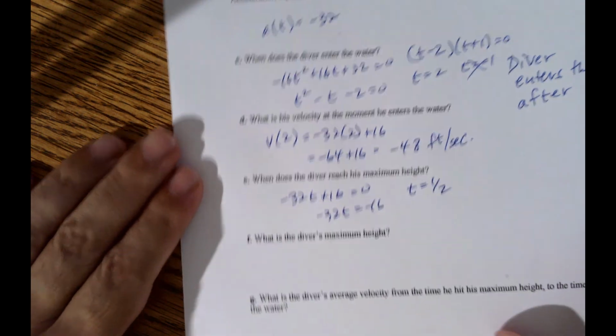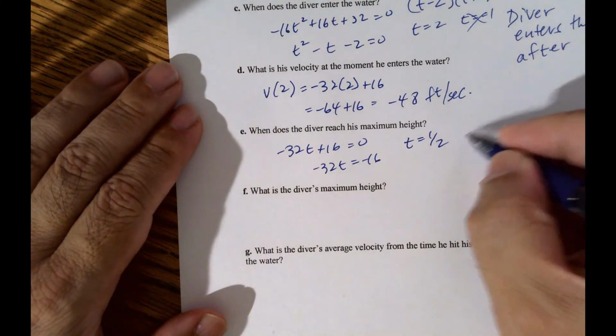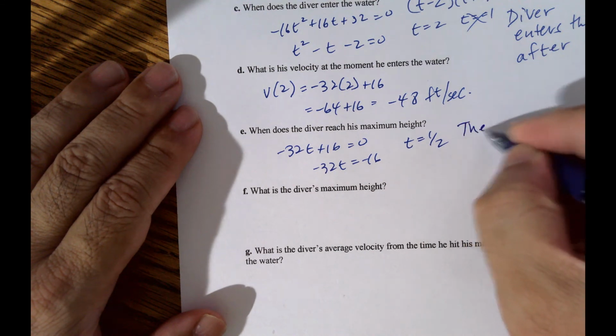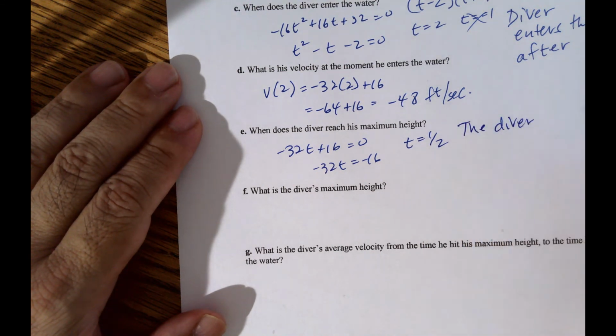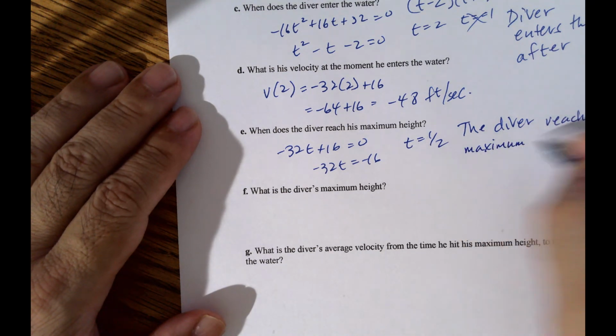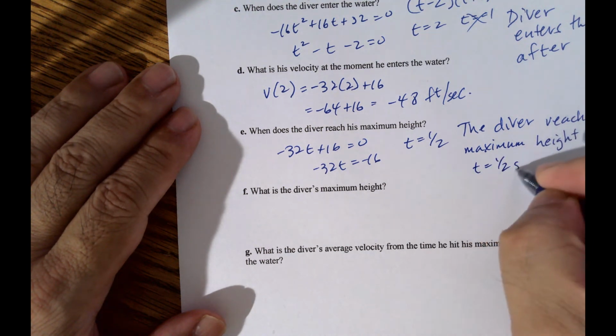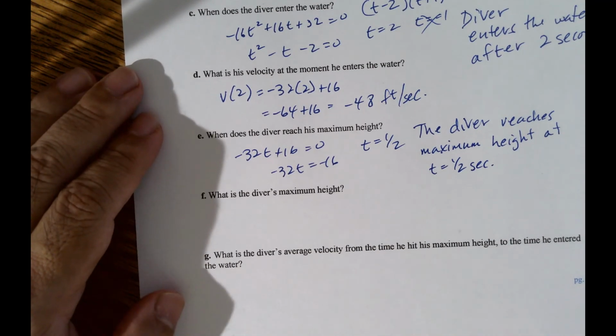So when does the diver reach his maximum height? The diver reaches maximum height at t equals 1/2 second, or you could just say after half a second.